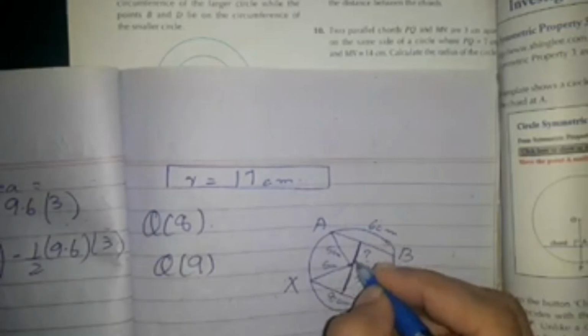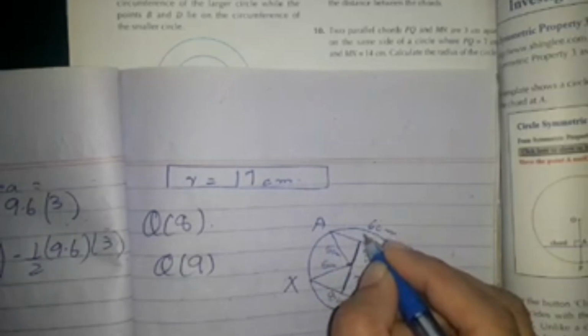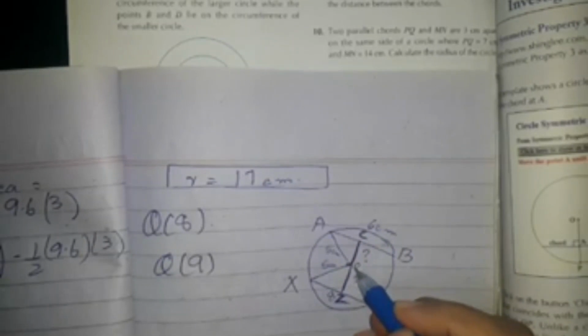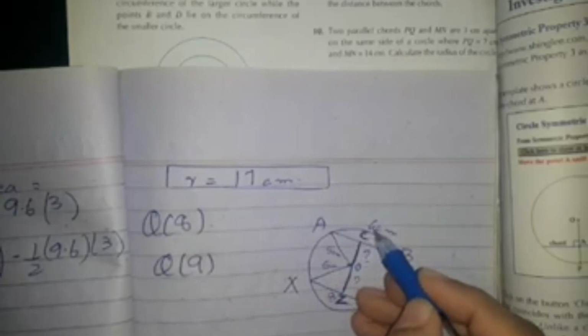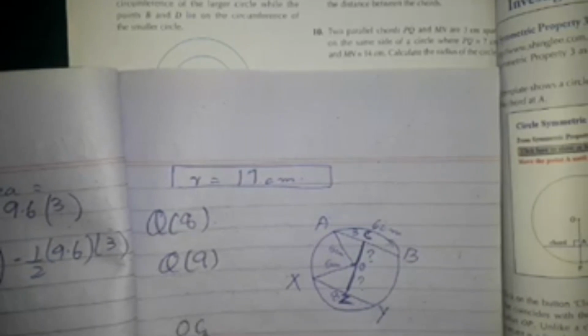If these are the perpendiculars on the chords, let's take C, and over here let's take Z. Now just pay attention to OCA. You know AC, which is half of 6, which is 3. You know OA, which is 5 cm. And OC is the question mark. Just apply the Pythagoras theorem again and find out OC.